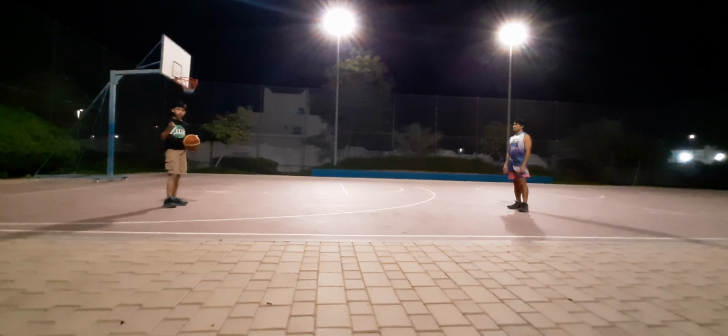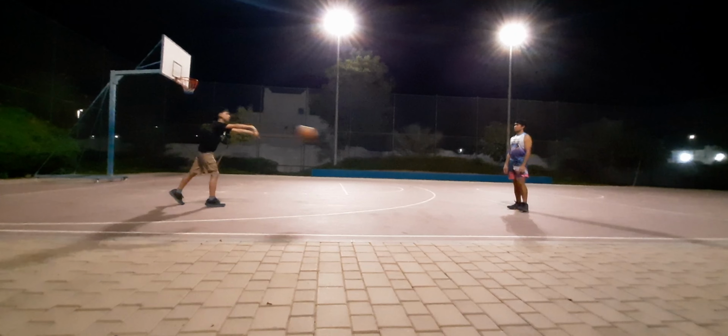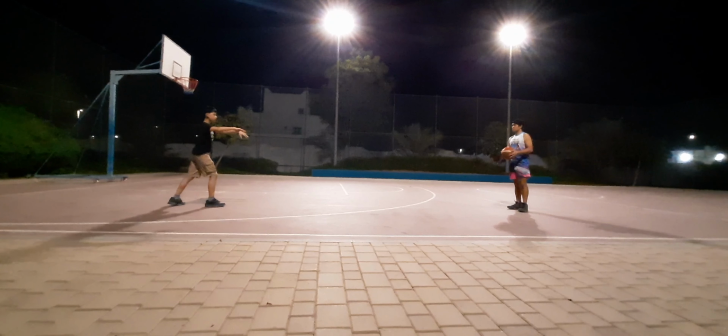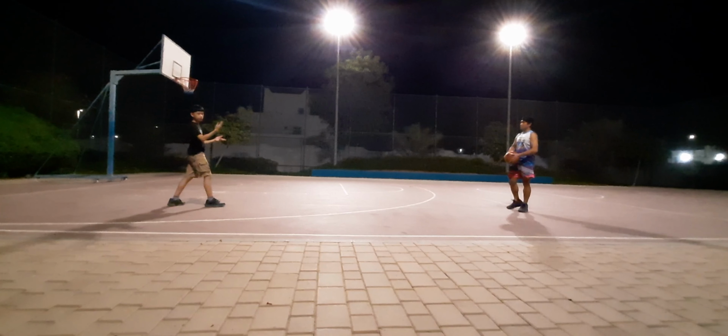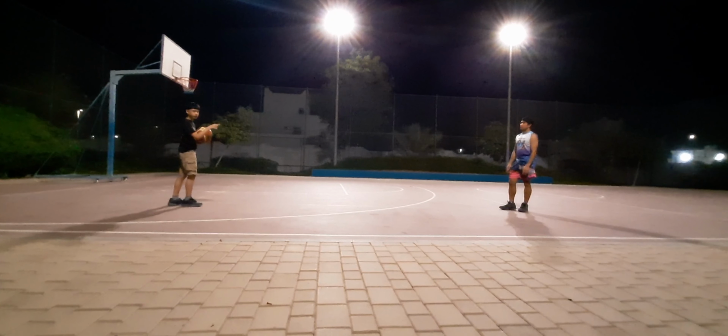So the next thing that we're gonna do is on to the passes. So the first pass that I am gonna demonstrate is gonna be the chest pass. So I am gonna demonstrate it like this. So let my dad show it. So the chest pass, what I just did was a bounce pass, which I'm gonna explain later.